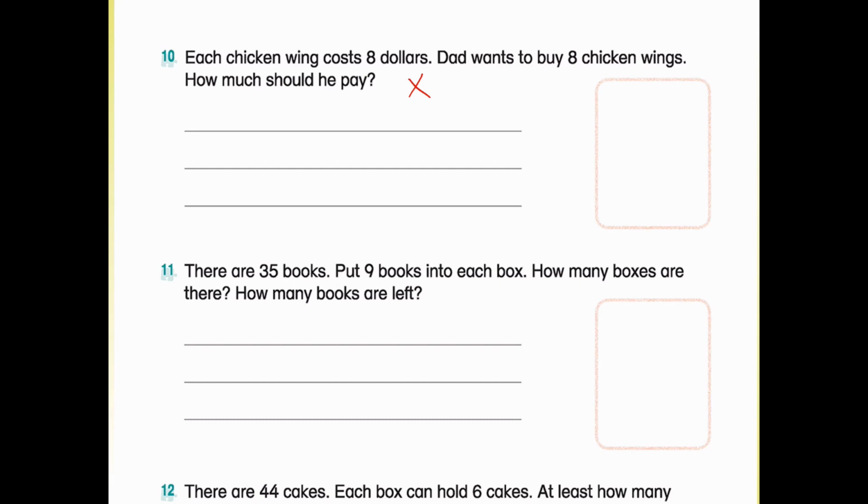So be sure you write the horizontal form first, answer, and the sentence. So for the sentence, you should write something like, he should pay the answer and then the unit. And also you have to write the column form.